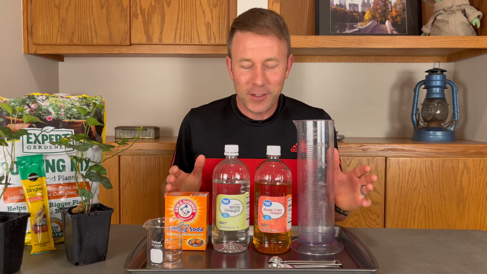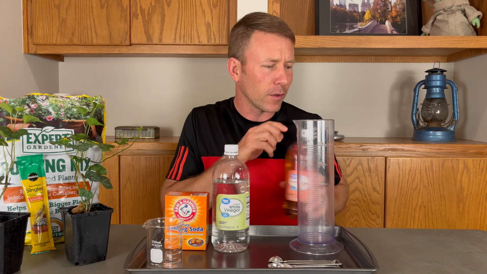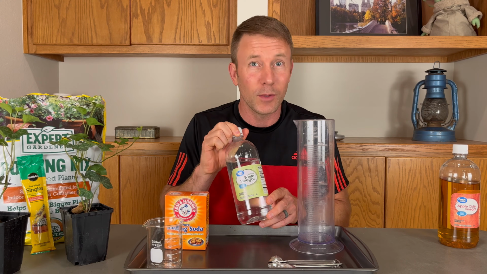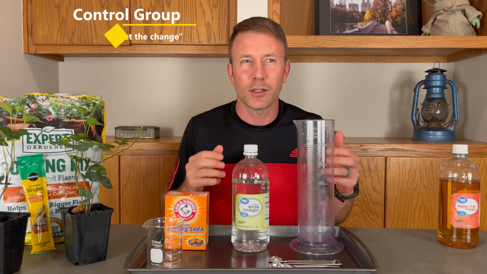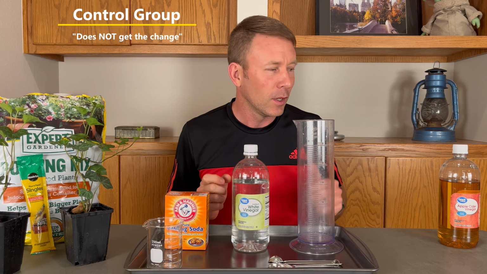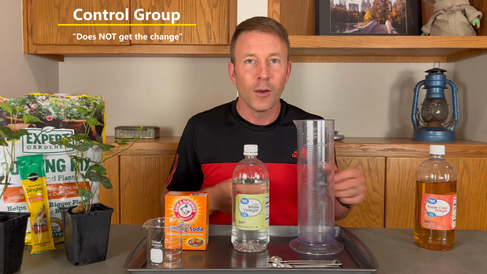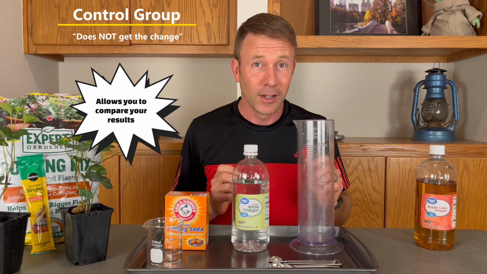It's time to run the experiment. But before I try my apple cider vinegar, I'm going to run a version of the experiment with the plain old white vinegar. This is going to be my control group. A control group is like a normal version of the experiment that doesn't get the change in the independent variable. We need this so we can have a basis for comparison to see if the apple cider vinegar really makes a difference.